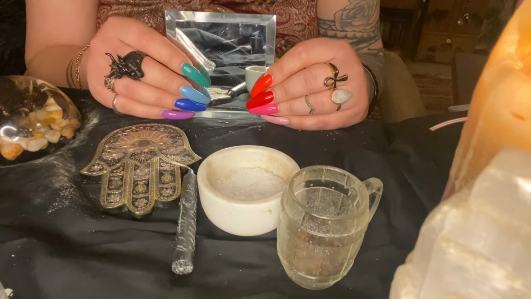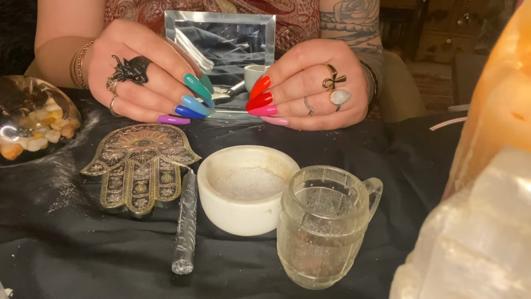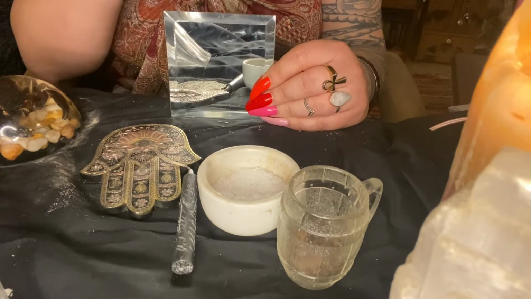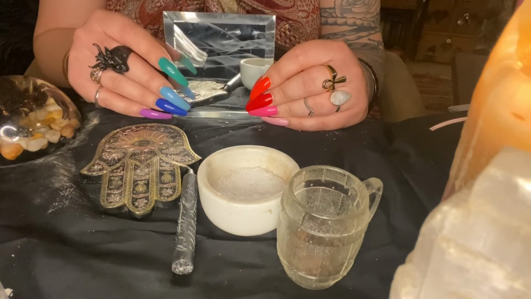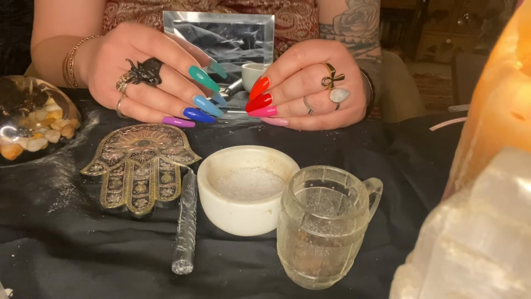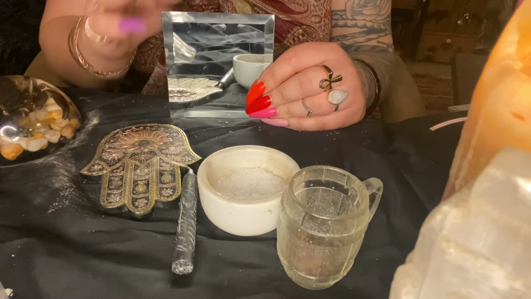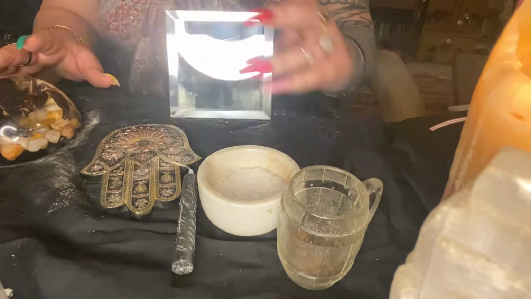Currently, the moon is waning, so we are going to be using some of that energy, some of this waning moon. We've just kind of crossed the super full moon, blood moon eclipse, and now we're kind of waning off of that, and I want to incorporate some of that waning moon energy as well.